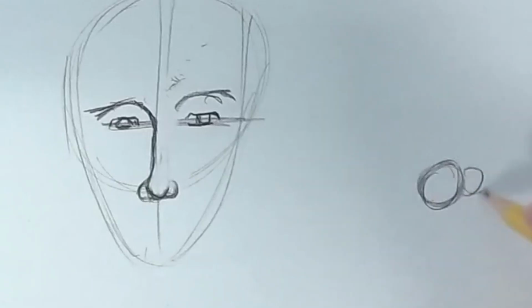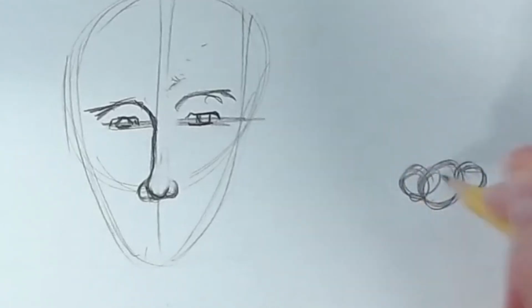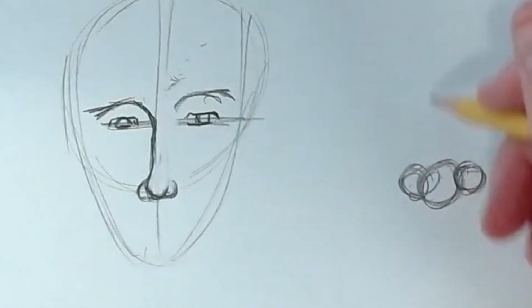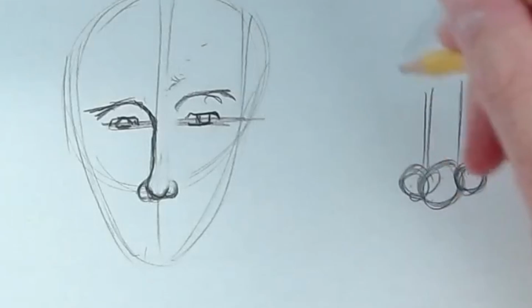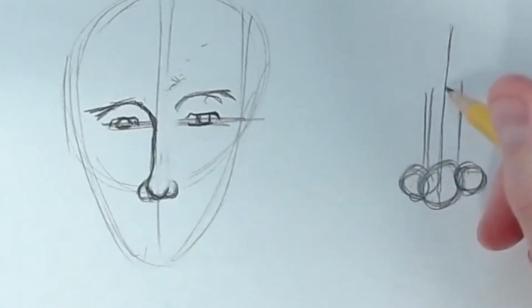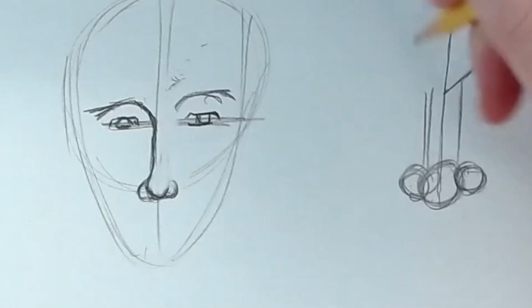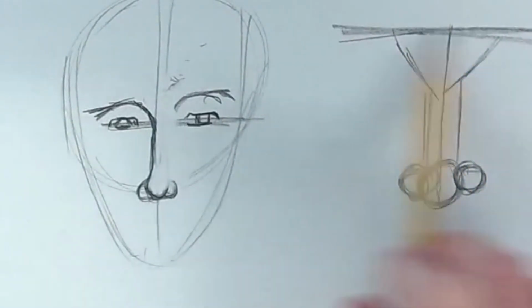The nose is comprised of 3 circles like this, where you have one bigger circle in the middle. You have 2 smaller circles on either side that slightly overlap into the bigger one. And then from here, you can draw in the bridge. And you can think of this with your center line here and a triangle that goes up into the eyebrows. And then you have a line here for your eyebrows.